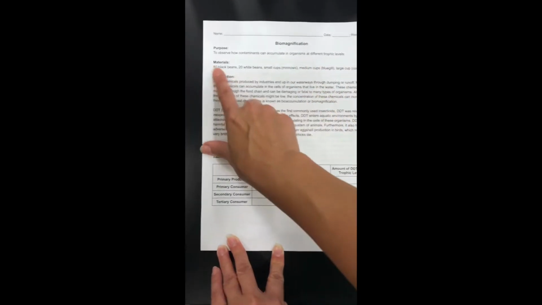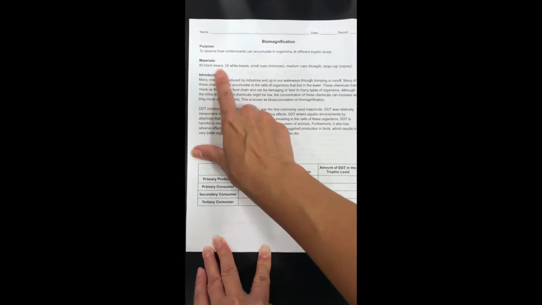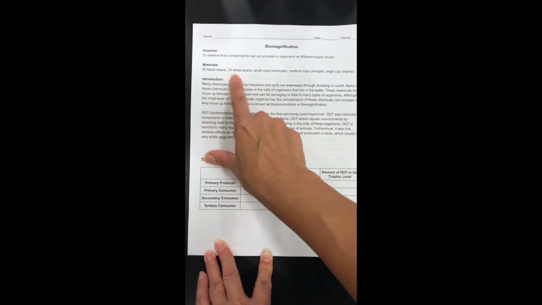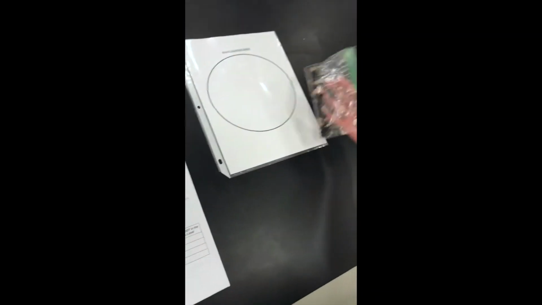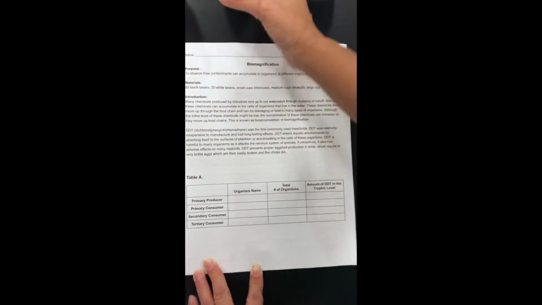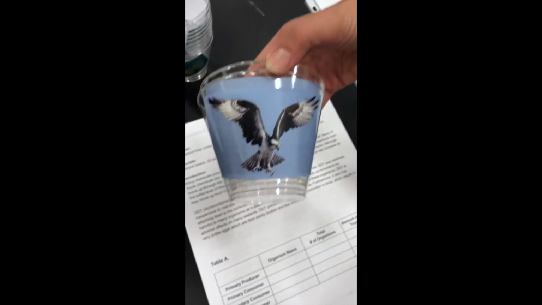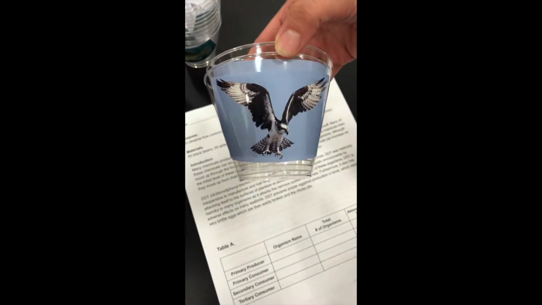Okay, so you have a materials list here. You'll notice that you're going to have a bag, and that bag has 80 black beans and 20 white beans, and that's this bag right over here. You're going to have small cups with minnows on them, medium cups with bluegill, and large cups with osprey on them.